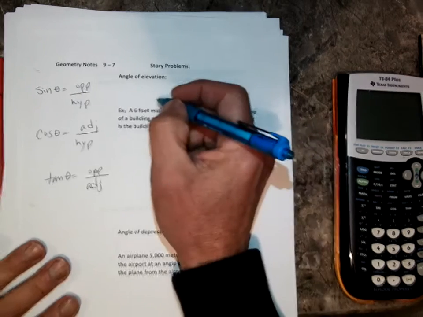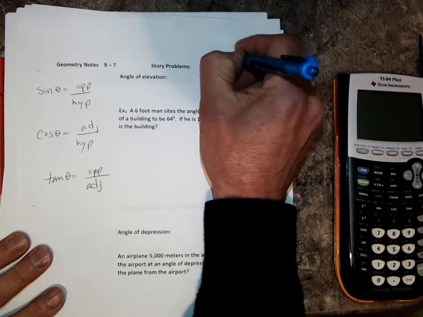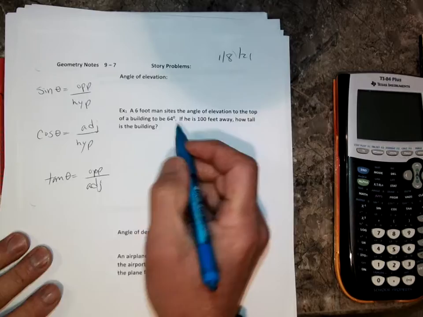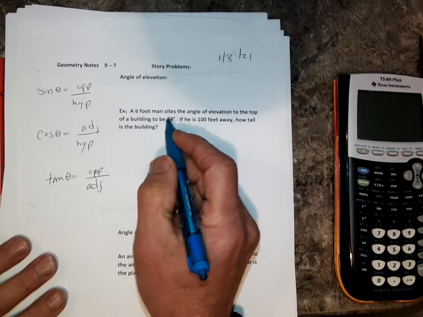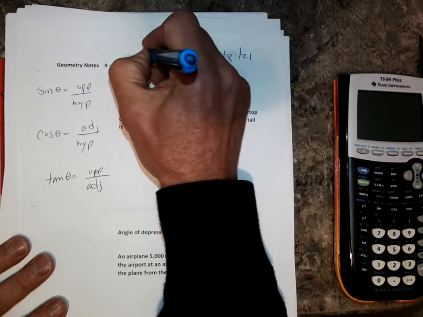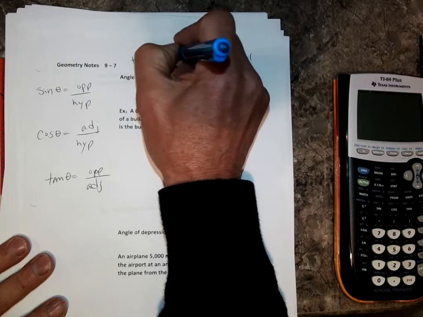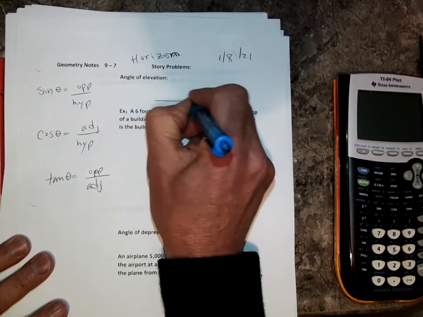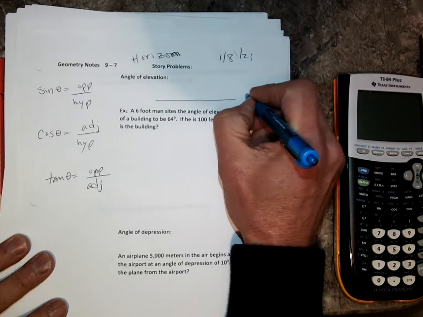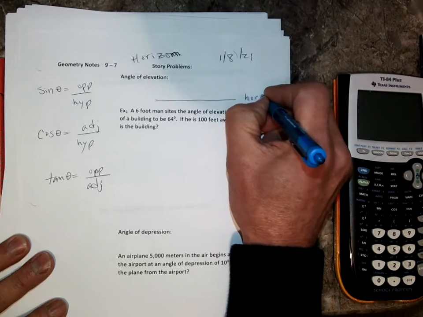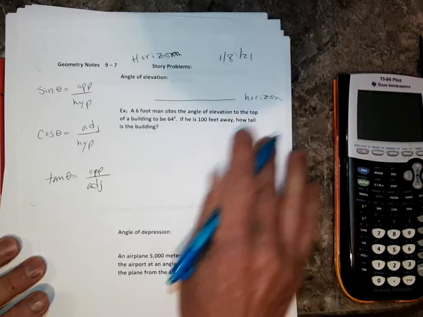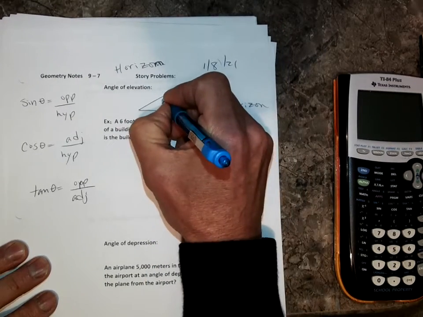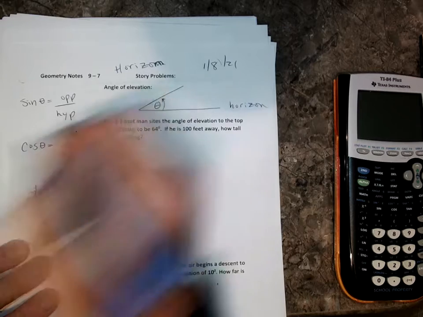So today's lesson, 1:8:21, okay? So angle of elevation. Before we do anything, angle of elevation, everything starts from what we call the horizon. So the horizon would be straight across, flat, right? That would be the horizon. And then if you elevate from the horizon, that's the angle of elevation.